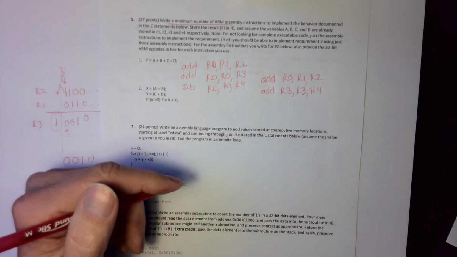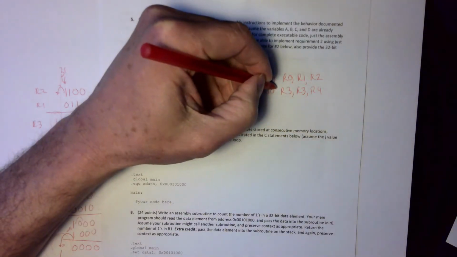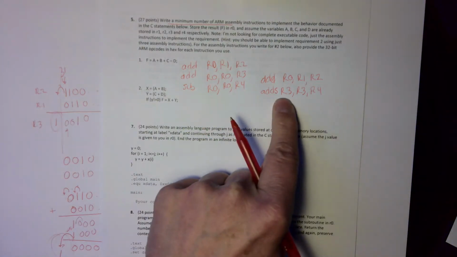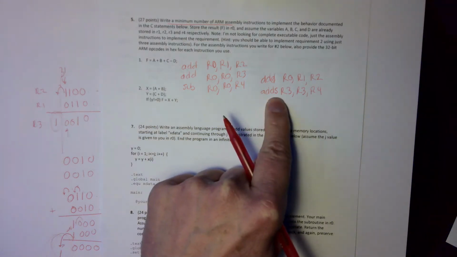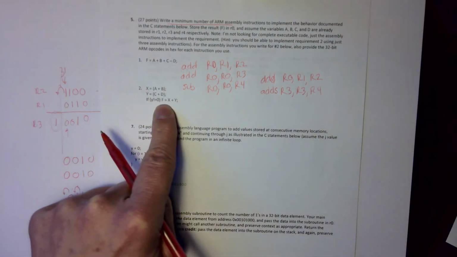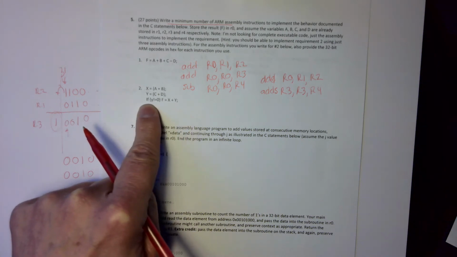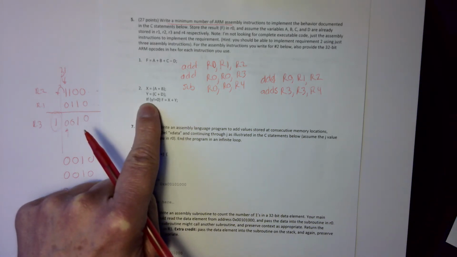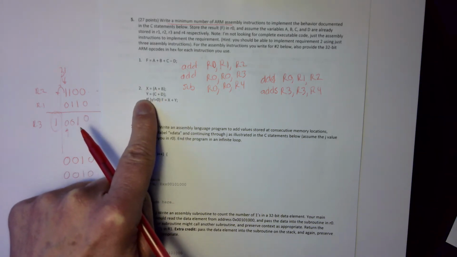Now if I say go ahead and set the condition code bits, the result of that instruction will tell me whether or not it equaled 0. The last instruction in this pseudo C says if y is not 0, then add those two together.